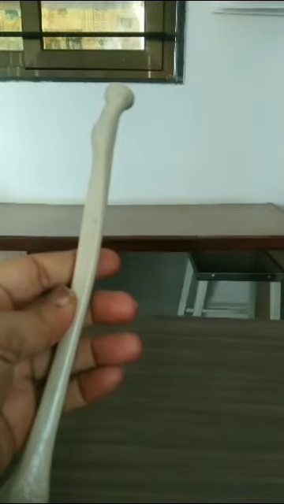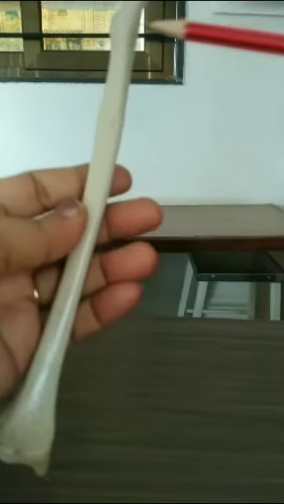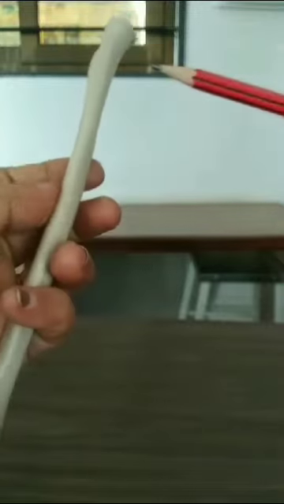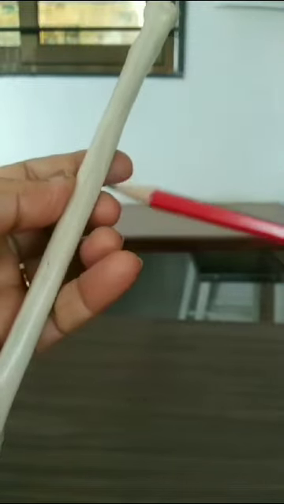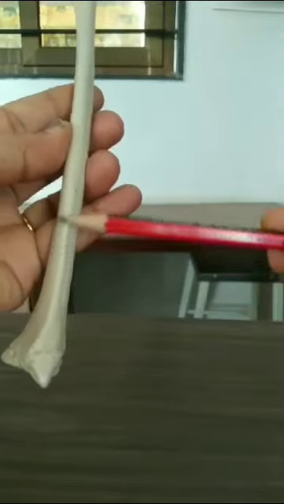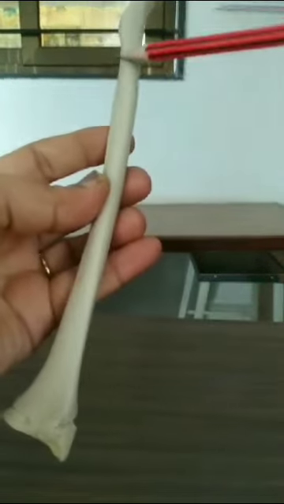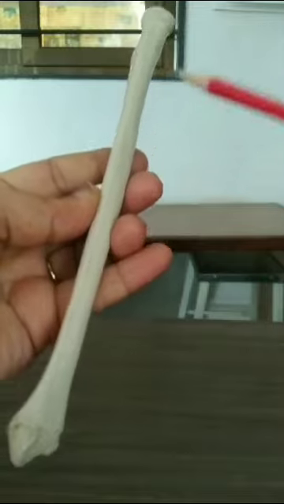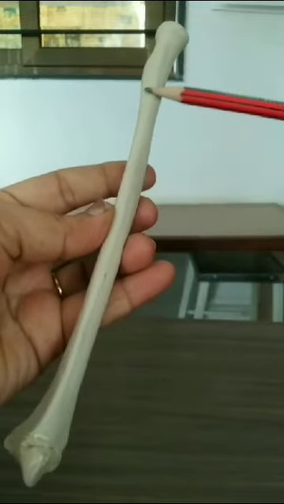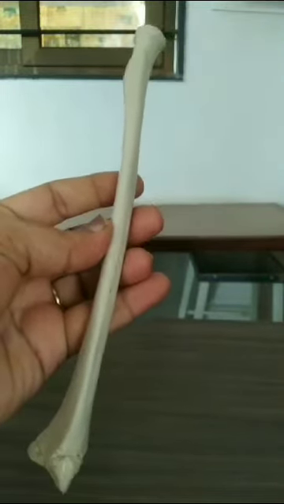To find the lateral surface, you first find the anterior border, go with the posterior border, and along the same area is the styloid process. So the part between the anterior border and posterior border is called the lateral surface.